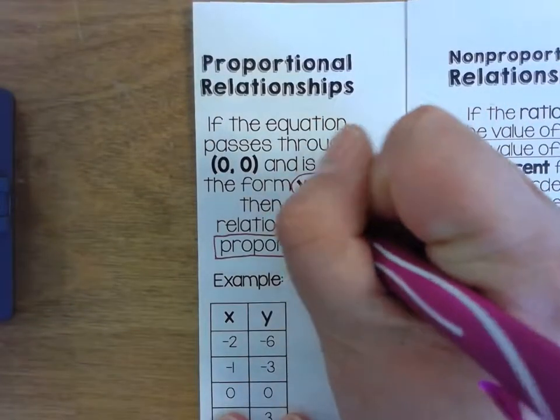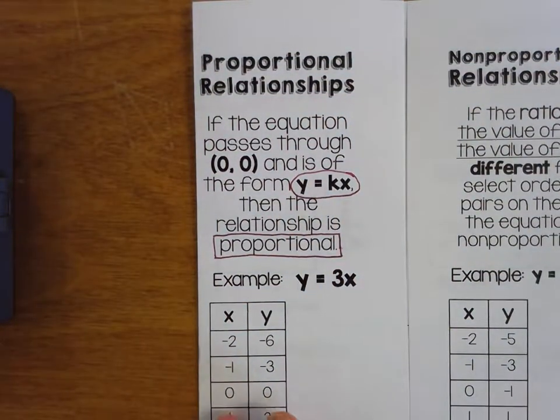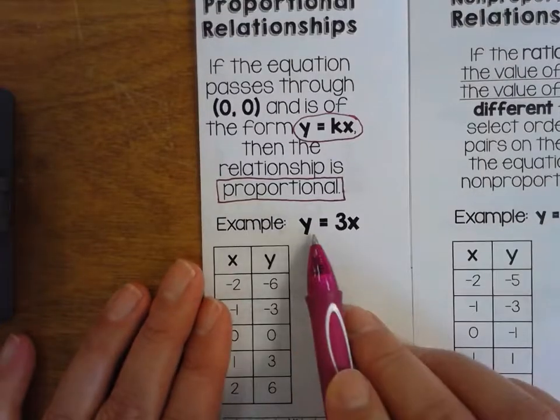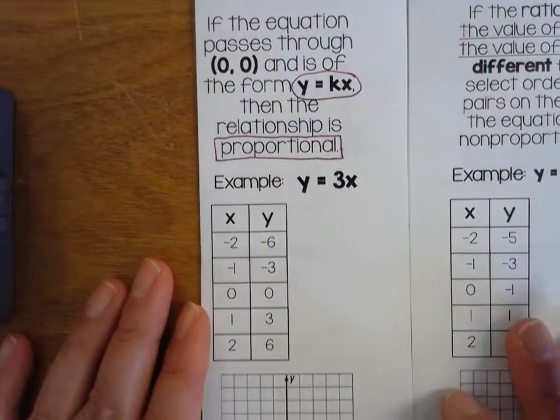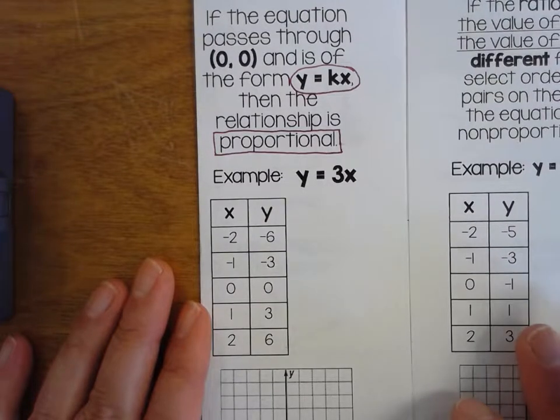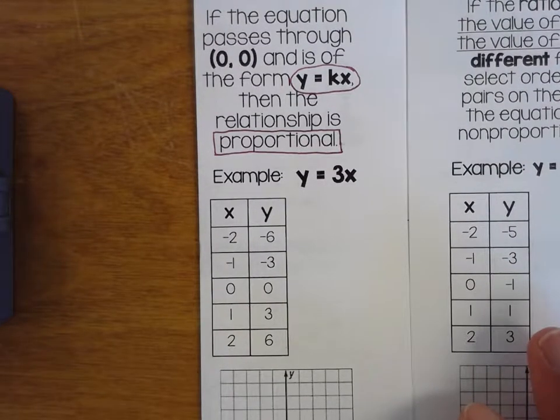We're also going to circle this because we want our equations to be in that form. We do not want to have a plus b. We don't need a y-intercept of any number except for 0. So we have our first example. It says y = 3x. We want to see if the relationship is proportional.